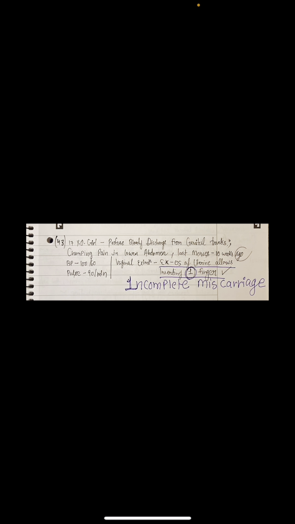So let's go to the next patient. Next patient is a 17-year-old girl having profuse bloody discharges from the genital tract, cramping pain in the lower abdomen. Last menses were 10 weeks ago. BP is 100/60, pulse is 90. Vaginal examination shows the external OS of the uterus allows inserting 1 finger.